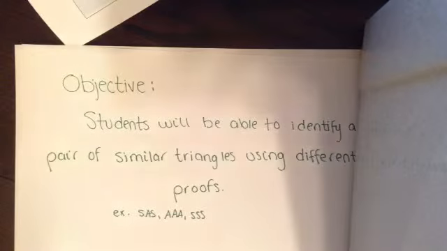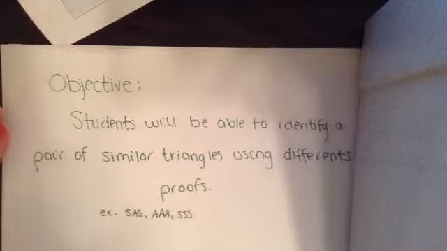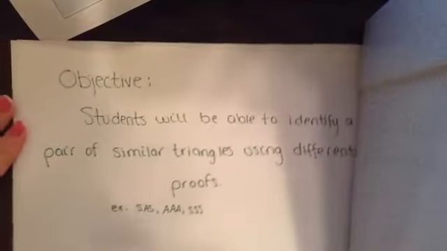Alright class, our lesson today is going to be over similar triangles. Our objective for today's lesson is that students will be able to identify a pair of similar triangles using different proofs. Example as in SAS, AAA, or SSS.